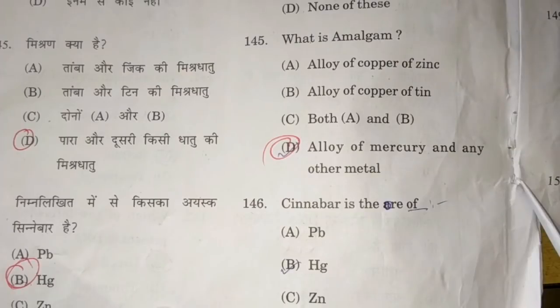What is amalgam? Option A, alloy of copper and zinc. Option B, alloy of copper and tin. Option C, both A and B. And option D, alloy of mercury and any other metal. And the correct answer will be option D, alloy of mercury and any other metal.